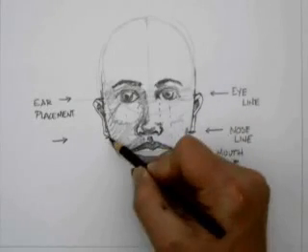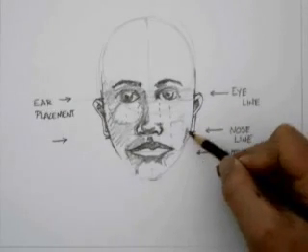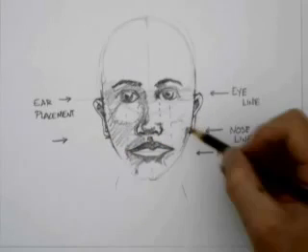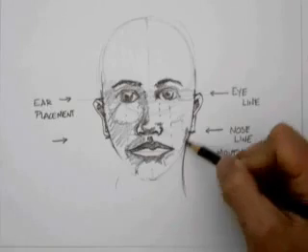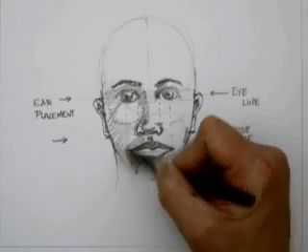The next step is going to be the drawing of the neck, actually, and your neck matches up with the bottom part of your ears. Ladies' necks are generally a little bit smaller, and masculine necks are a little bit thicker, but they all start from the bottom of the ear.